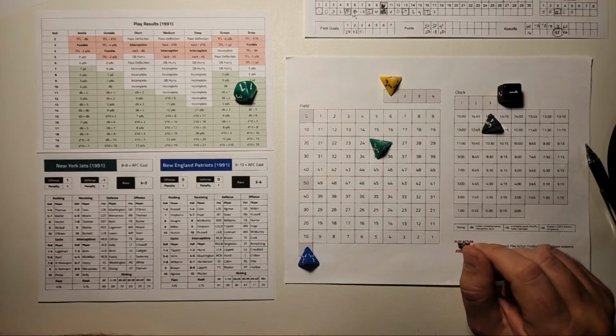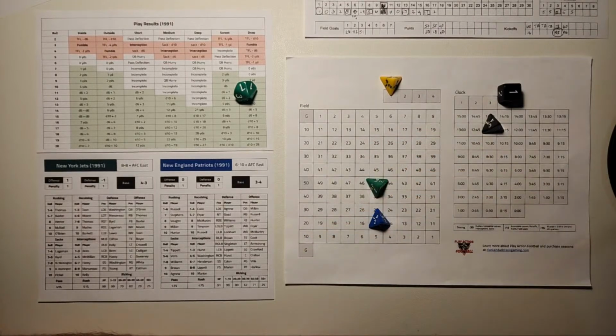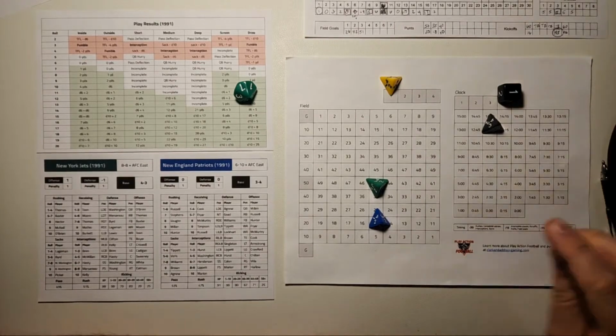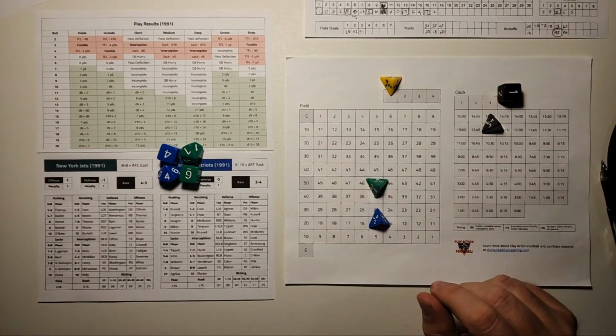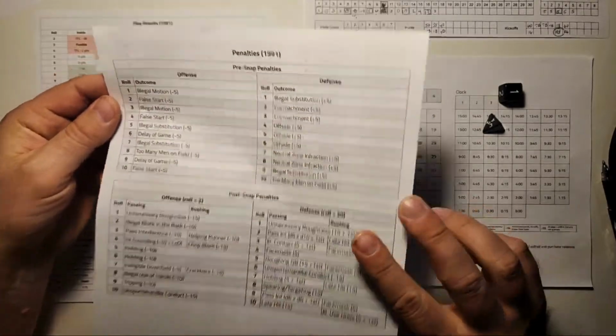It's a 7. A 7 is going to be a touchback. So the Patriots will take over first and 10 at their own 25. No time off the clock. We have added in penalties. So if you haven't watched the previous video, we have pre-snap penalties and post-snap penalties now.